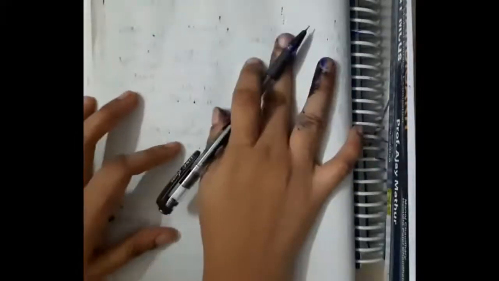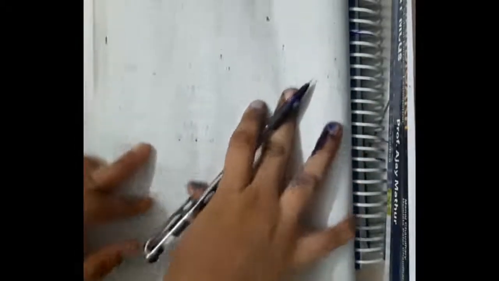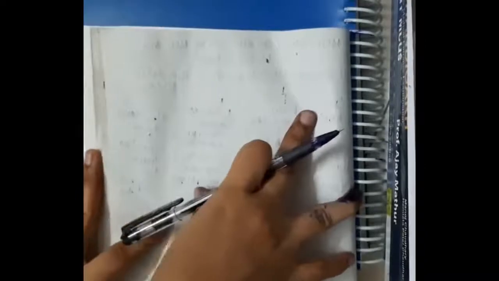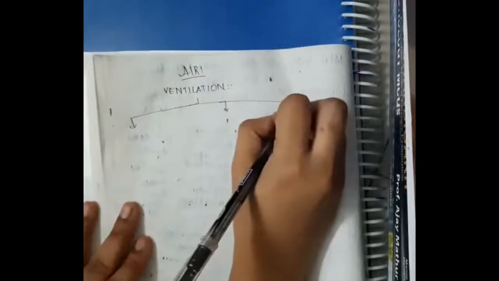Hello friends, let us now learn some important points about the air. So in the air, first we will learn the different types of ventilation. Ventilation can be of two types. One, we have natural ventilation.